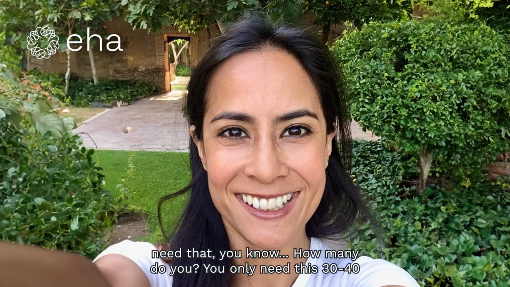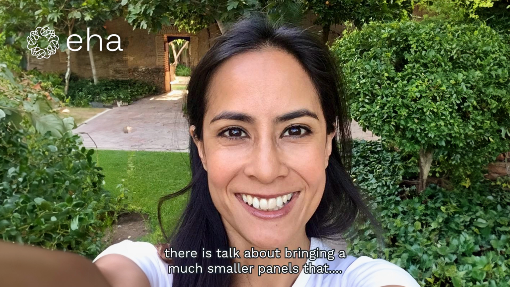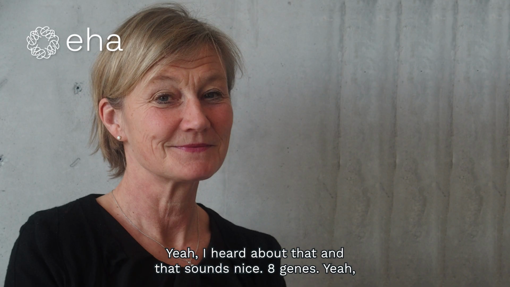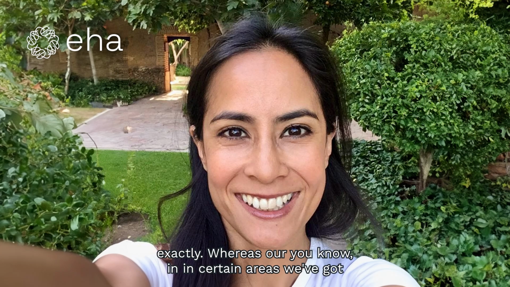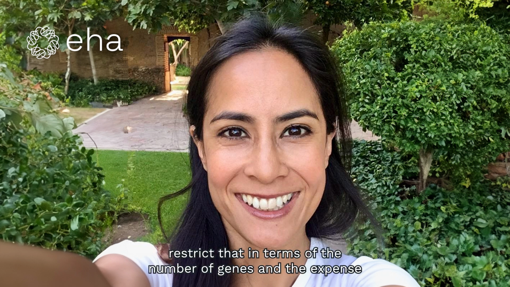And NGS panels are becoming cheaper. So we have an in-house one, which just gets bigger and bigger and bigger, because we're constantly adding things in, often more for research purposes. But actually, you don't need that. How many? You only need these 30, 40 genes, right? Yeah, exactly. And certainly for clonal hematopoiesis, there's talk of bringing in much smaller panels.